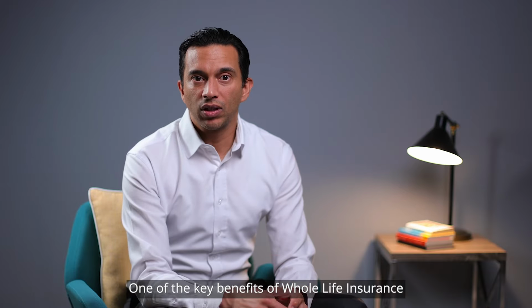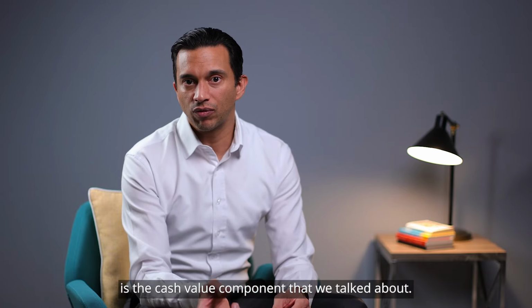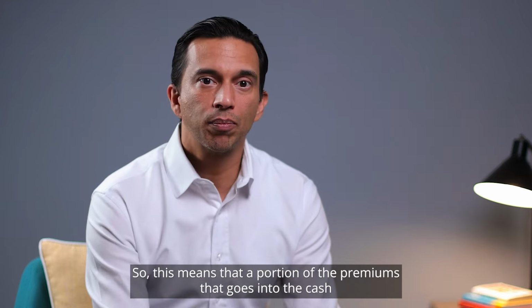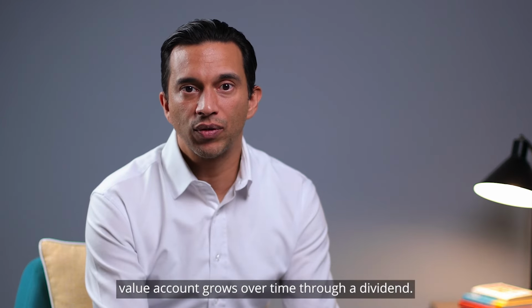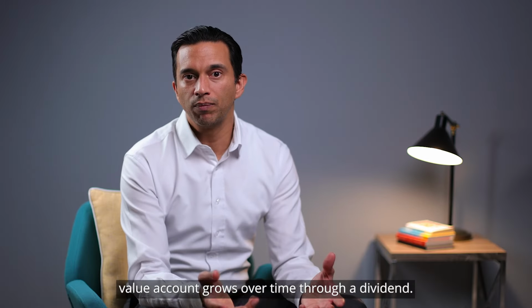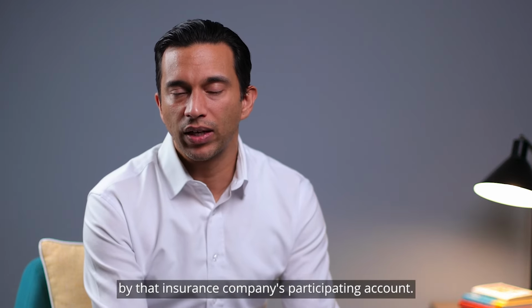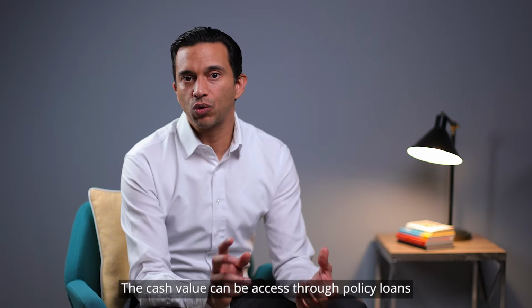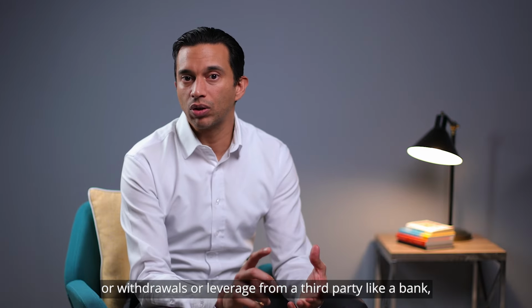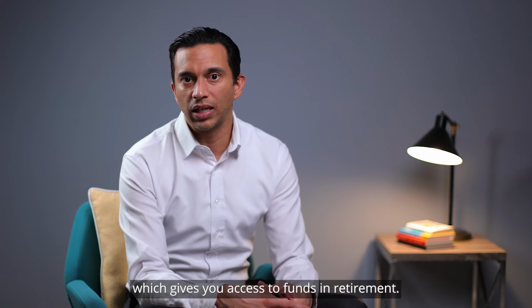One of the key benefits of whole life insurance is the cash value component that we talked about. This means that a portion of the premiums that goes into the cash value account grows over time through a dividend. And that growth comes from the investments that are made by that insurance company's participating account. The cash value can be accessed through policy loans or withdrawals or leverage from a third party like a bank, which gives you access to funds in retirement.